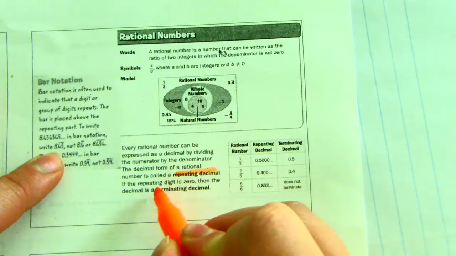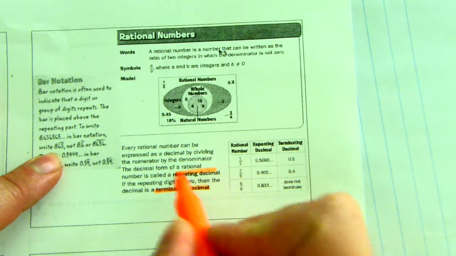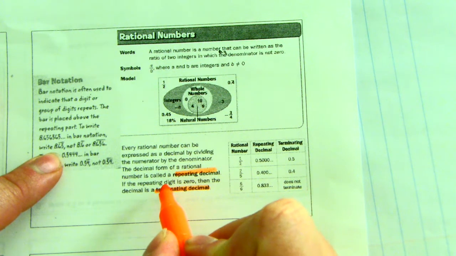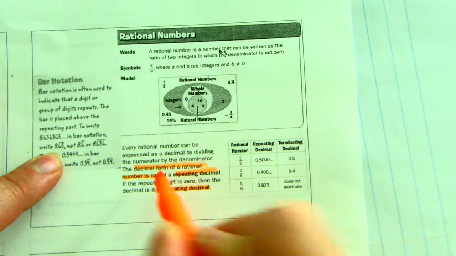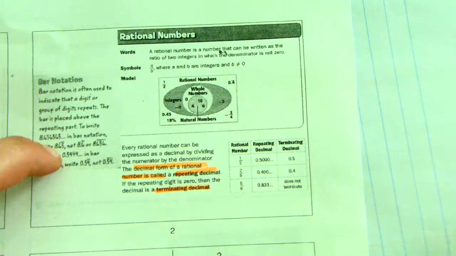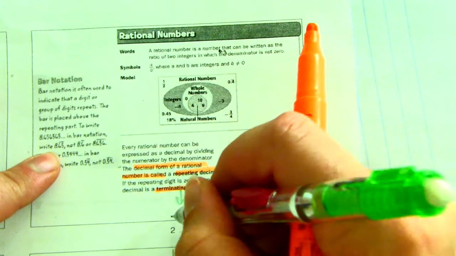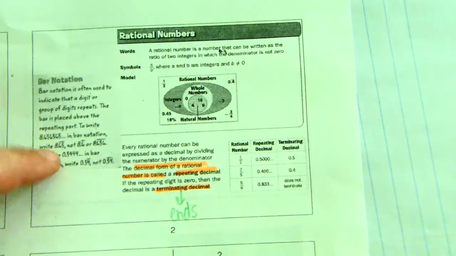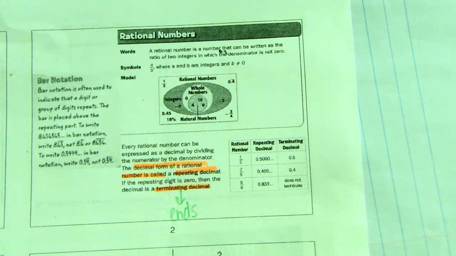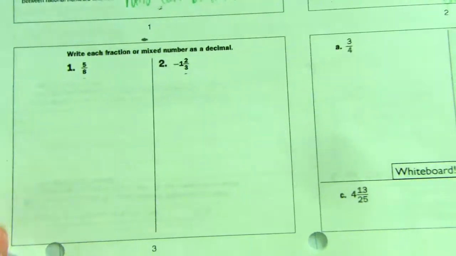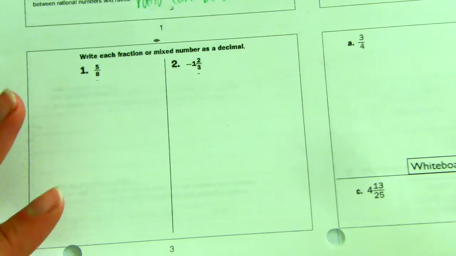So we have two more vocab words here. Repeating decimal is the decimal form of a rational number, and terminating is a decimal that ends. So if you want to write that instead of that other has a repeating digit of 0, that's fine too. So in order to write some of these as a decimal, instead of using our calculator, and if we don't know these off the top of our heads, we're going to use long division.